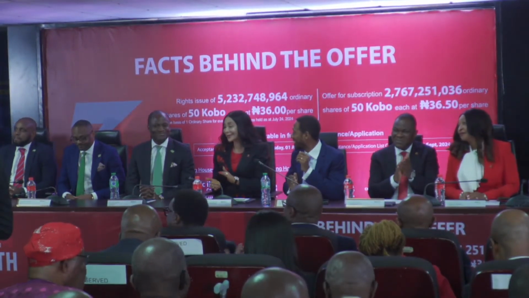And you look at the composition of the board, independent directors, and if you look at the annual accounts and you see the CVs of each of their executive and non-executive directors, they are people who are experienced, qualified.